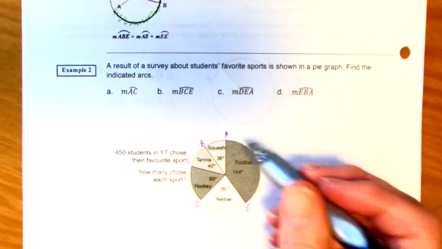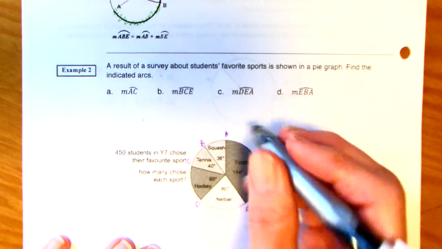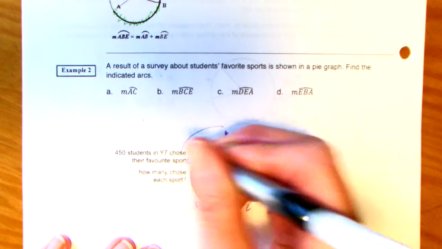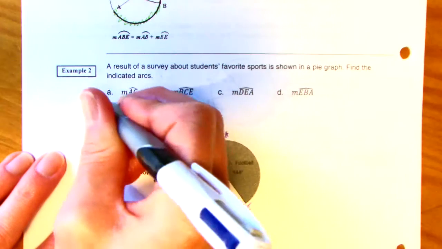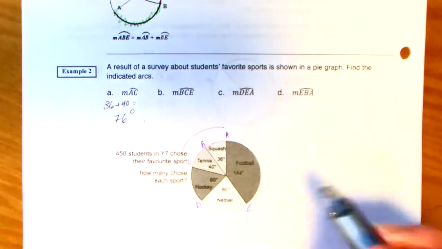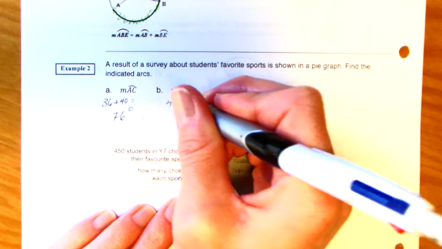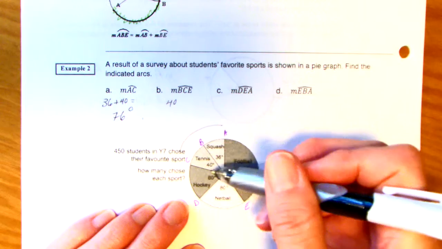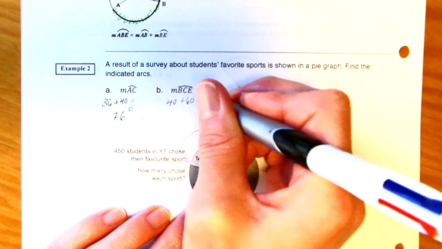I actually had to label these A, B, C, D, and E. So the measure of arc AC would be these two together. So for AC, we take 36 plus 40, 76 degrees. All right, BCE, we take 40, plus 60 plus 80.